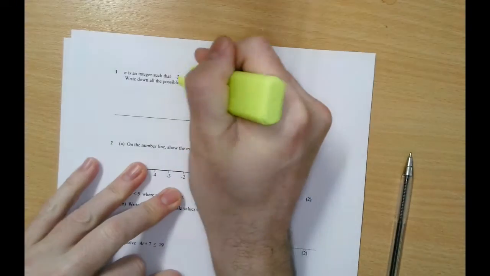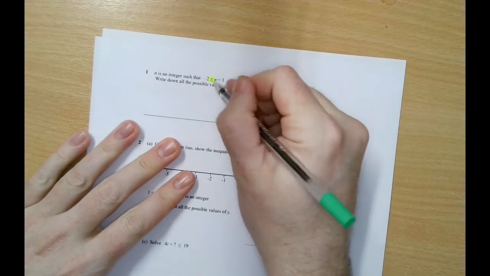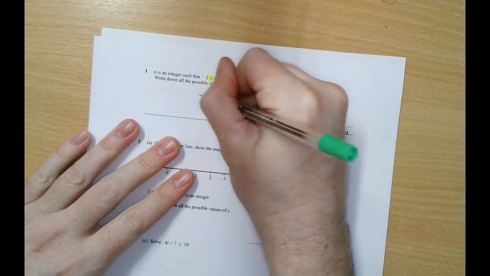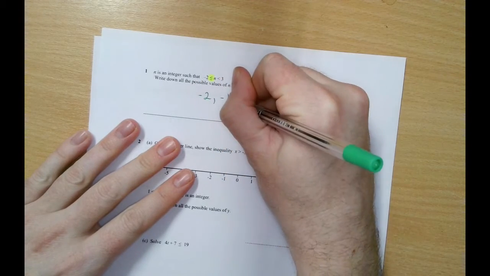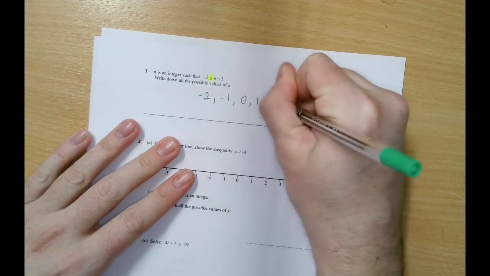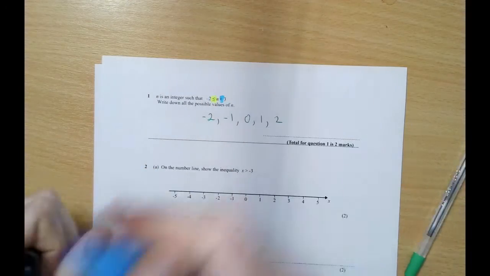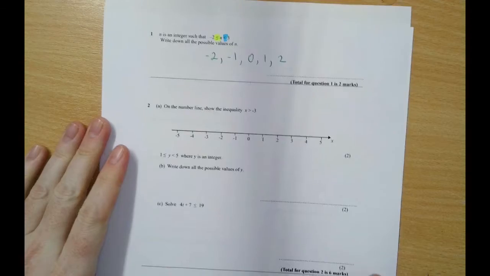Well, this one says that minus 2 is less than or equal to n. So that is going to include minus 2 because of that underline there. Then I can go all the way up to nearly 3. So minus 2, minus 1, 0, 1, 2. And because that has not got that same underline, we cannot include 3. So my options would be these 5 here.